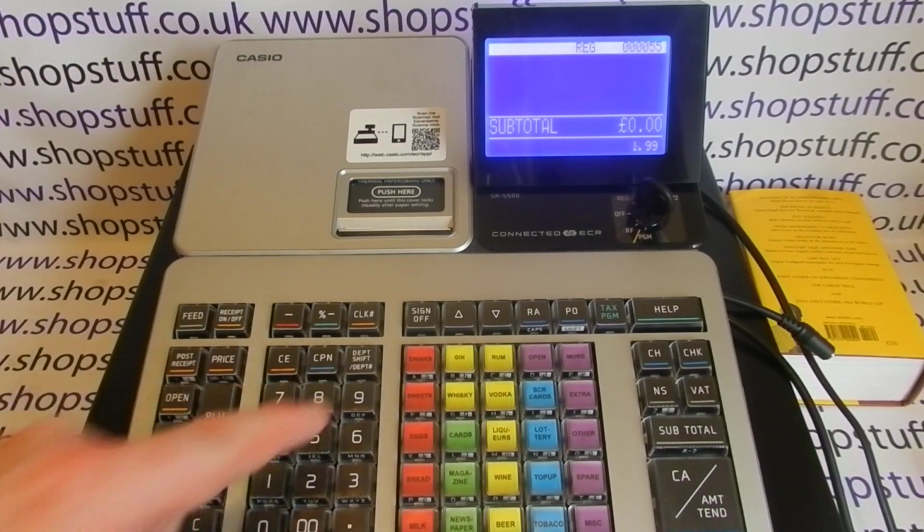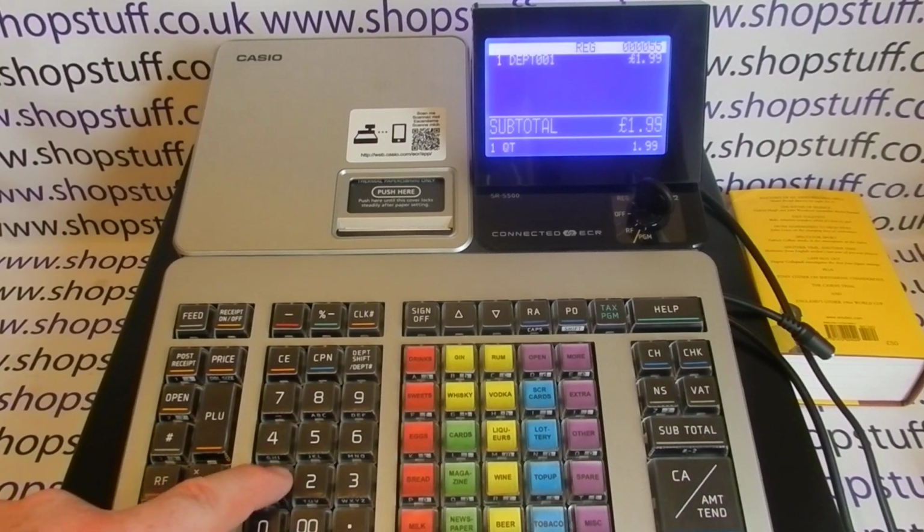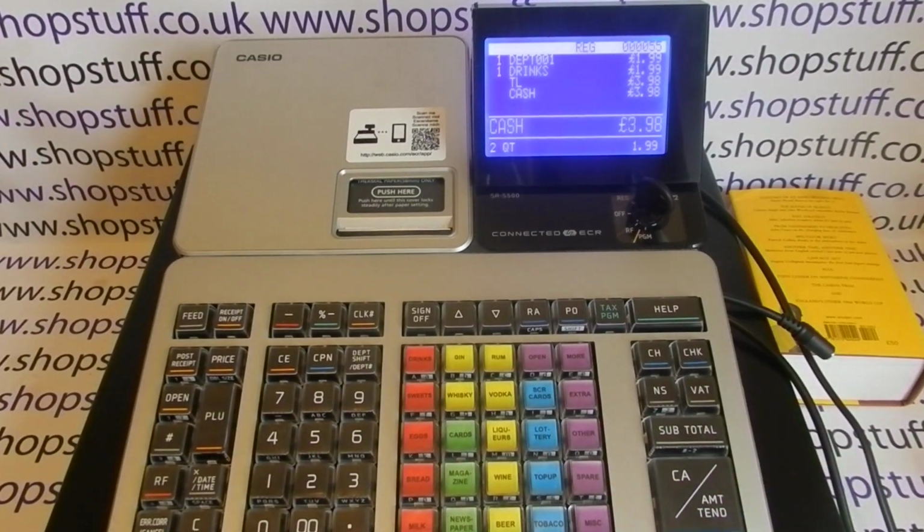Now these buttons could just be open buttons, so you can type in a price and then sell an item through the department without having individual items programmed in. In addition to that, you can also have what are called PLUs. So a PLU is an individual product, and each PLU will belong to a group. So you can sell your PLUs in a couple of different ways.